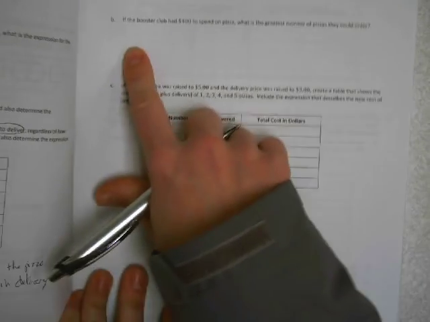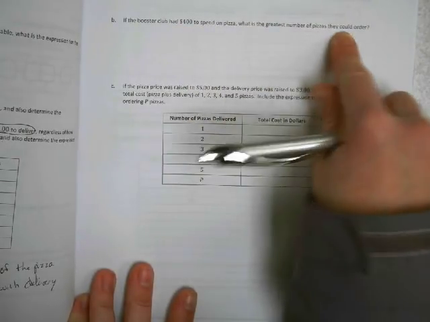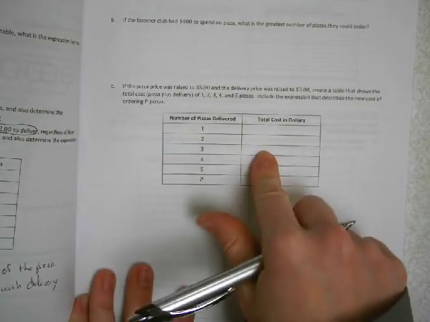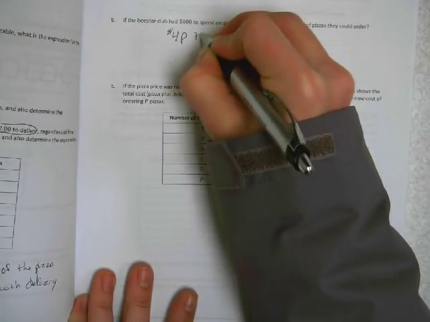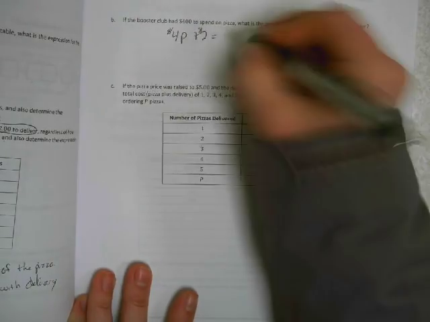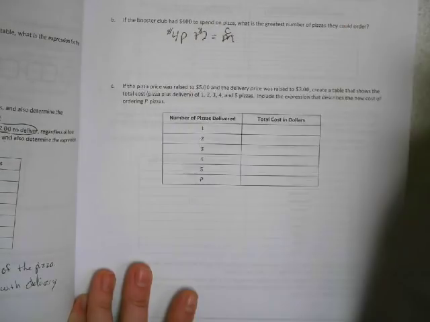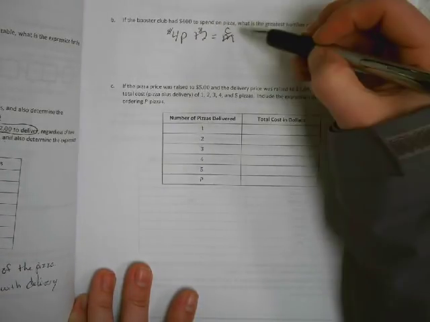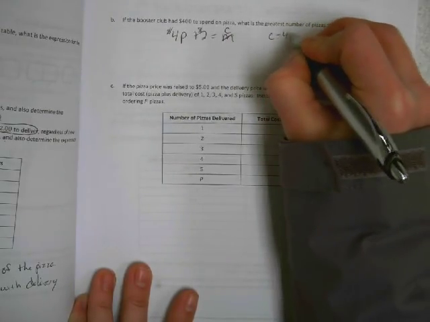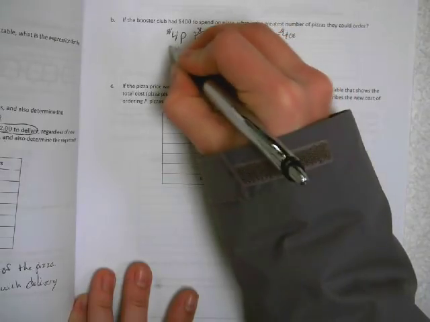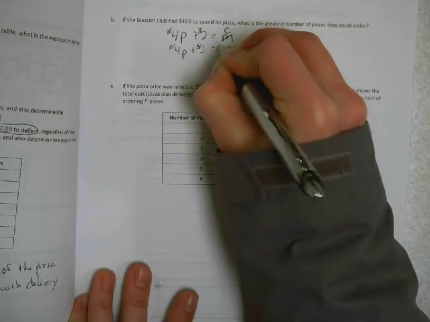So if the Booster Club had $400 to spend on pizza, what is the greatest number of pizzas they could order? So in this situation, what we said was $4 times the pizza plus $2 is equal to how much it would cost. I guess we could do a C for cost. So now I need to figure out if my cost was $400, so C equals $400, it's going to be $4 times my pizza plus $2 equals $400.